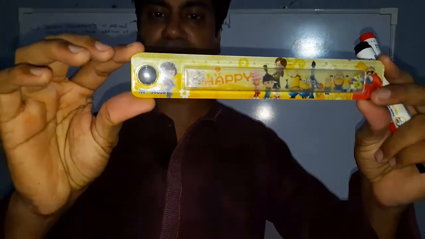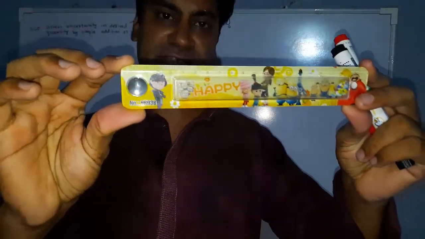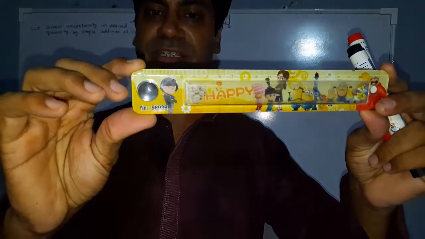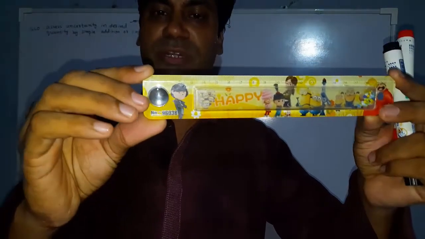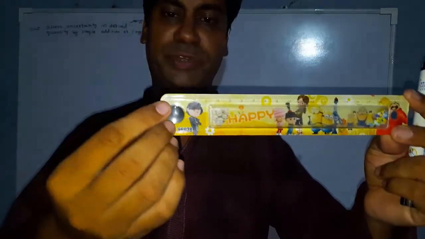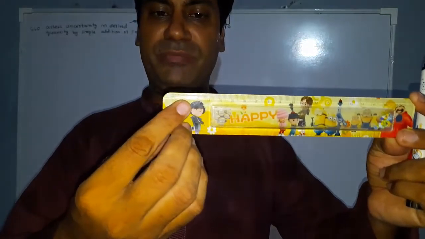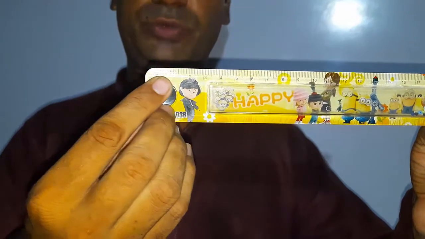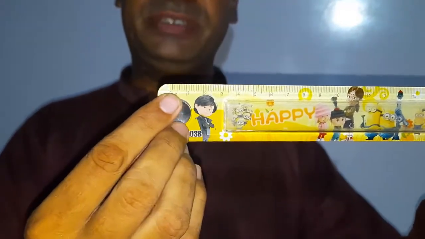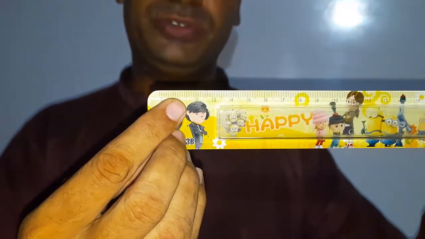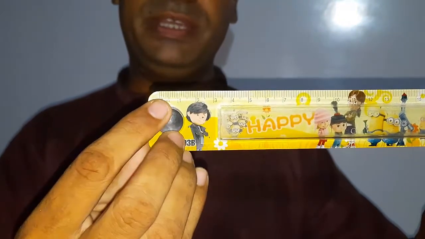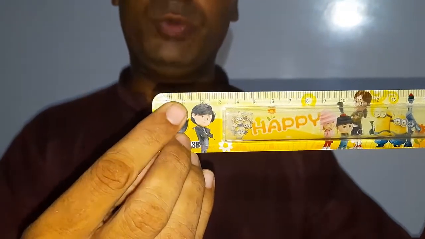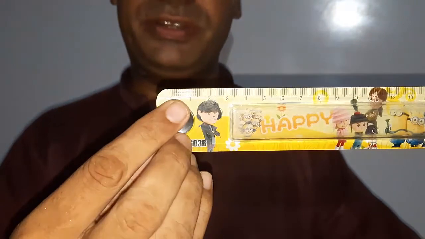So this absolute uncertainty is basically equal to the least count. And what is least count? Least count is the minimum measurement made by an instrument. So what will be the minimum measurement, or simply the pitch, of this scale? We have 10 divisions representing 1 centimeter, so the least count will be 0.1 centimeter or simply 1 millimeter.